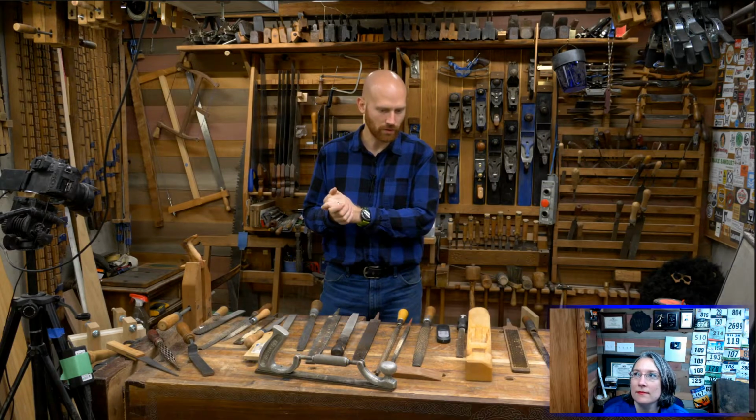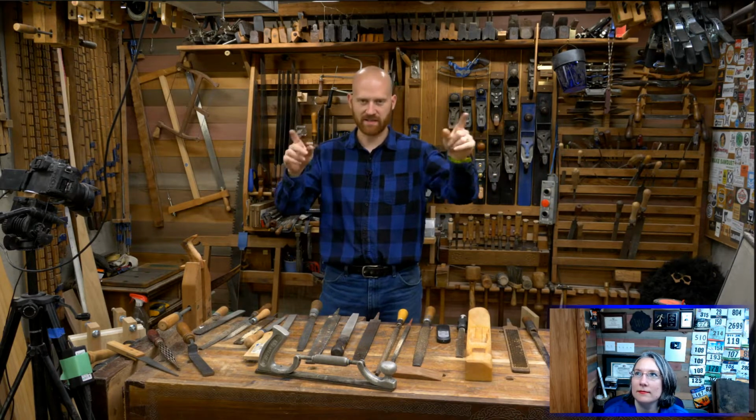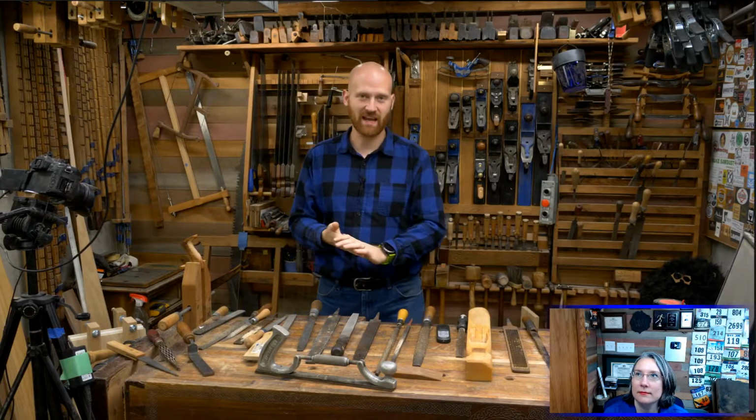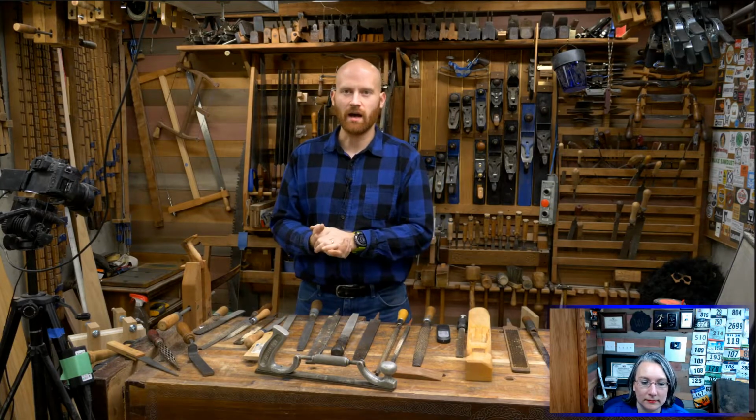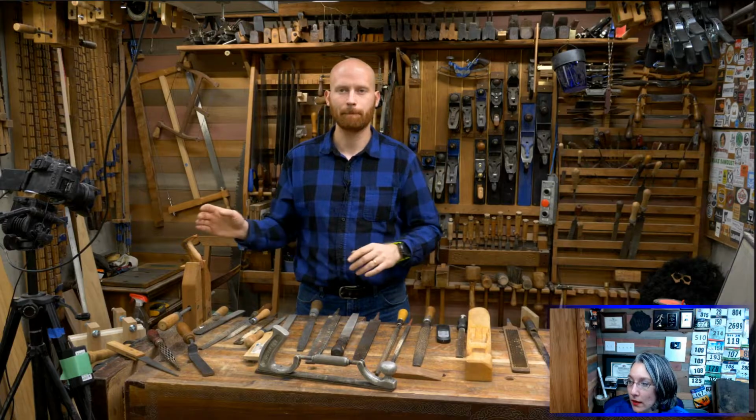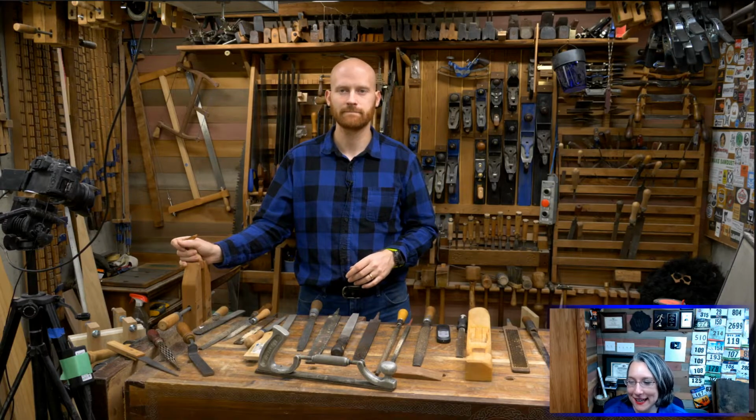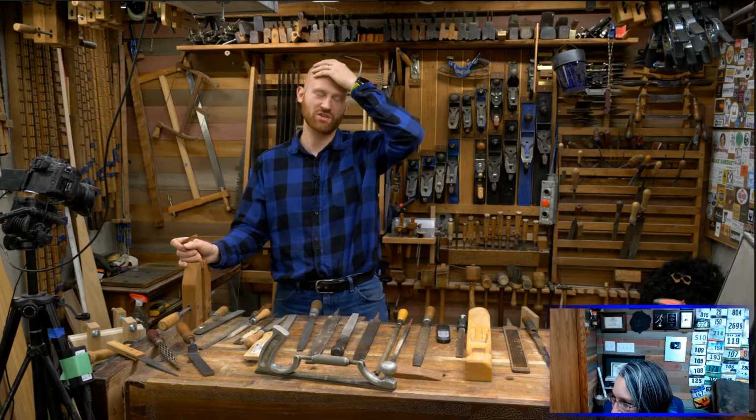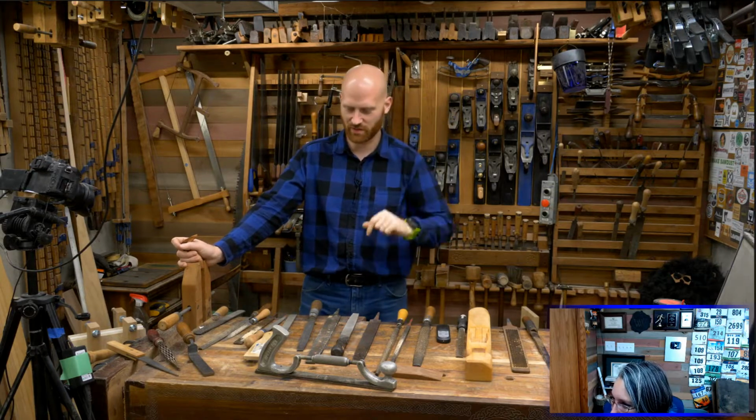I'm going to be talking about rifflers in a minute, but the next thing we need to talk about is cleaning, maintenance, and sharpening. Any questions particularly before I jump into that? Okay, let's get into cleaning, maintenance, and sharpening. If I don't answer those, then those questions will come in handy.